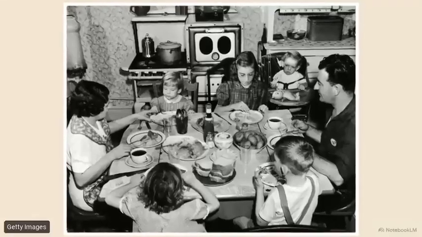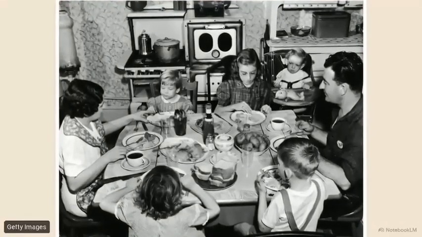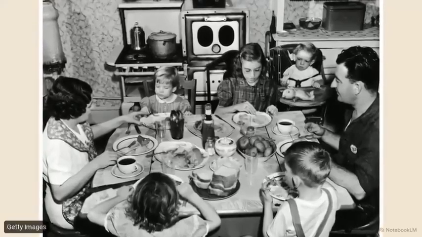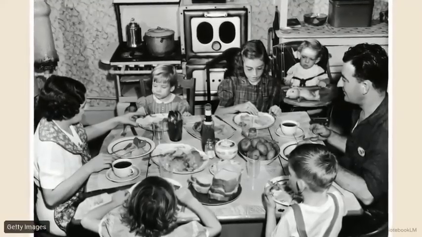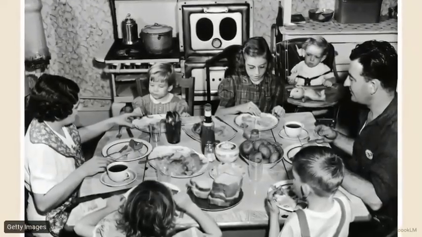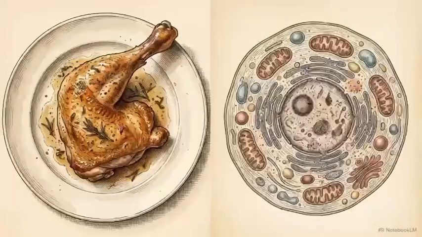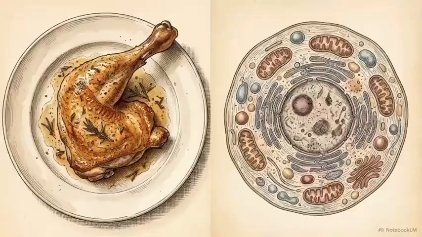Look at this historical photograph of a family sitting down for a meal. From a biological perspective, these people are refueling a machine. The human body requires a constant daily supply of raw energy to function. But a biological disconnect exists between the plate and the cell.